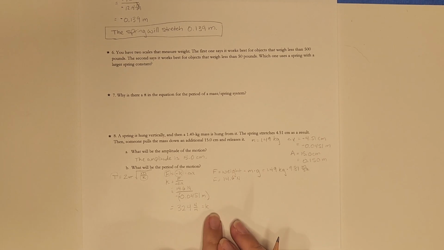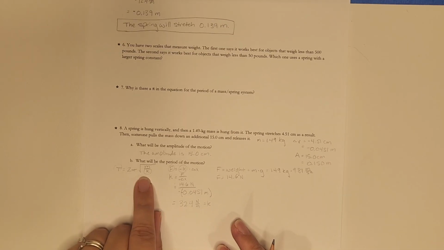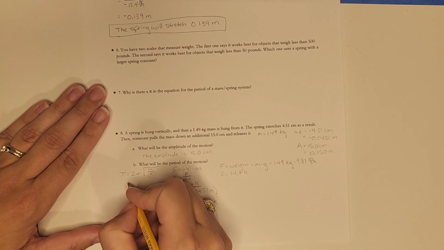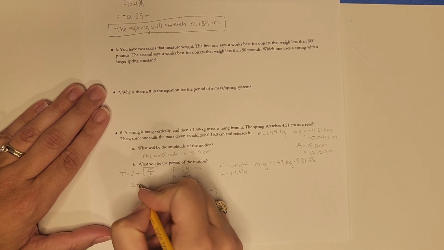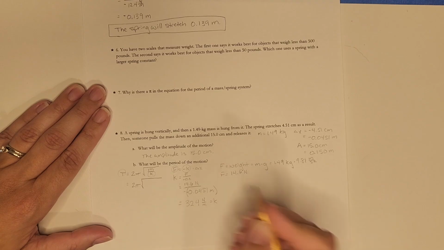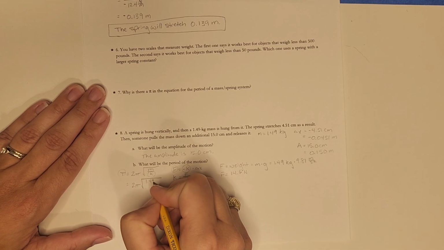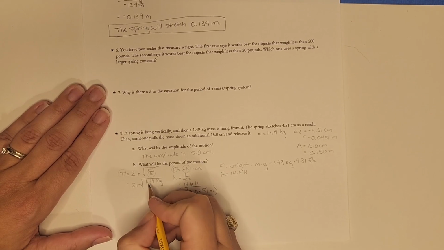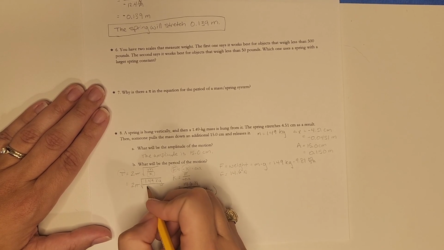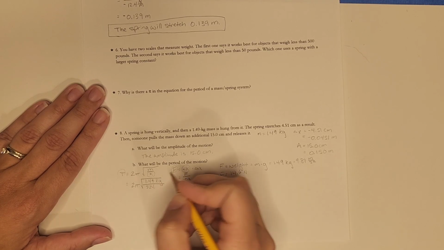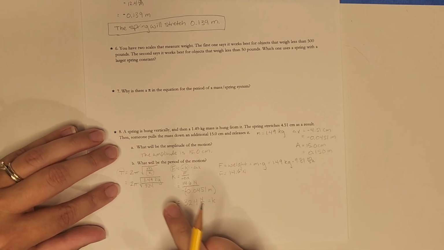So now I can finally take this and plug it in up here to get my period. So we have 2 times pi times the square root of our mass, 1.49 kilograms, divided by our spring constant, which is 324. Now here, this is what I was really referring to.